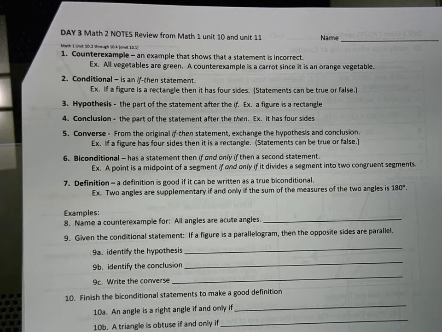Okay. Conditional. Can somebody read conditional for me? Thank you. A conditional is an if-then statement. Example, if the figure is a rectangle, then it has 4 sides. Statements can be true or false. So, everybody okay with that? So it's just your if-then statements. Okay. Hypothesis. Thank you.